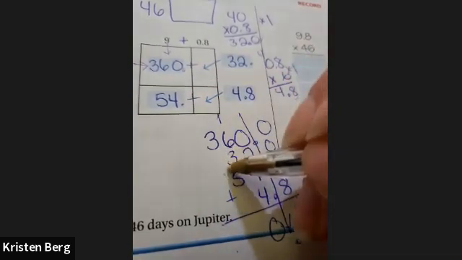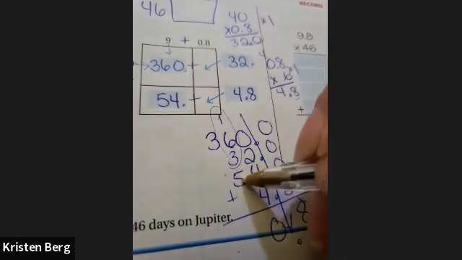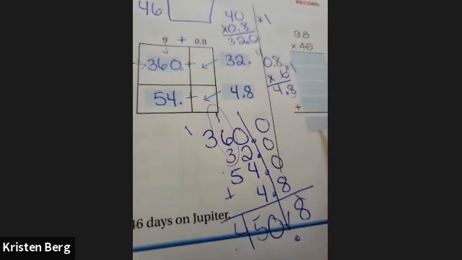This would have been 10, and then plus 5 is 15, carry your 1, and then a 4. So it would have been 450 and 8 tenths. So that is what they wanted you to do. However, I think it's just personally a lot easier to do the normal multiplication method.